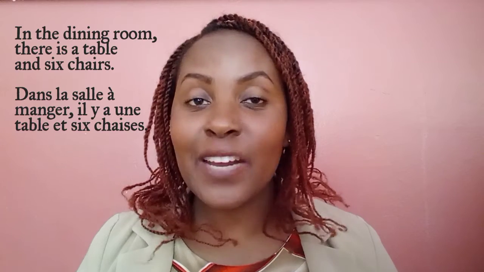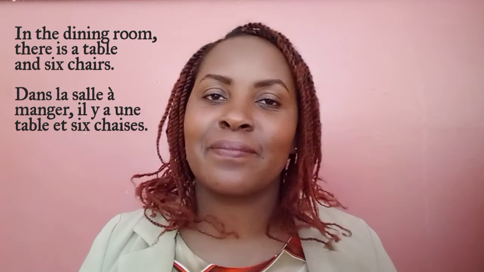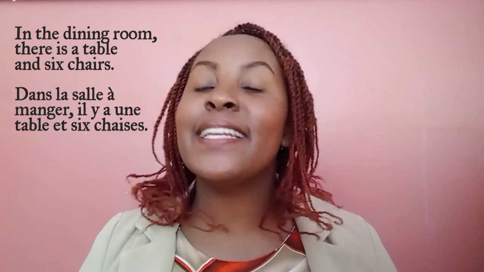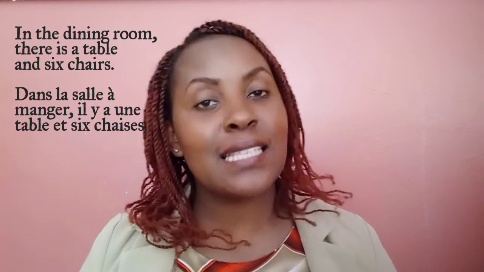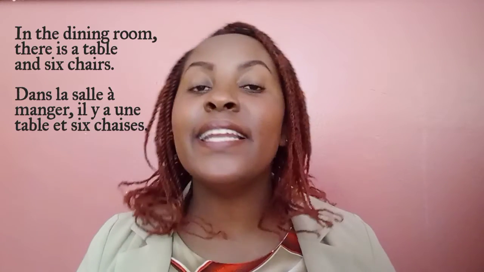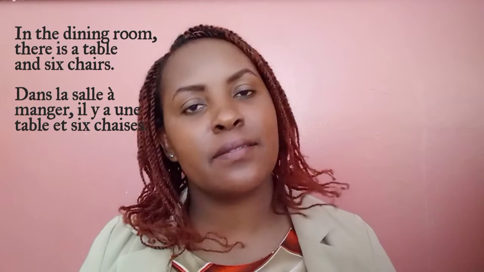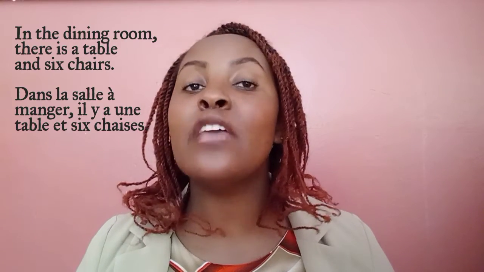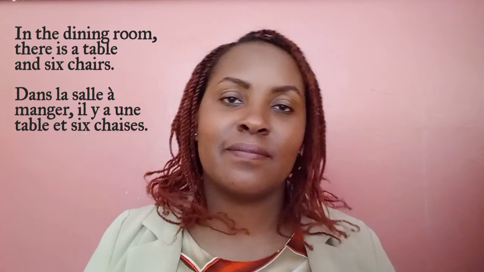The next sentence. In the dining room, there is a table and 6 chairs. That will be, dans la salle à manger, il y a une table et 6 chaises.